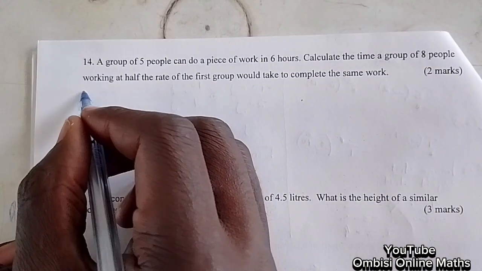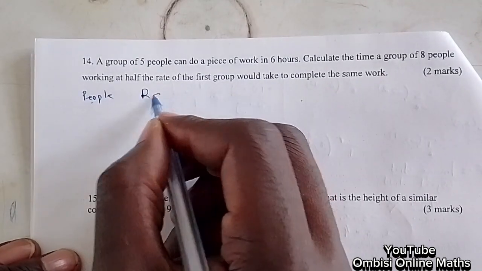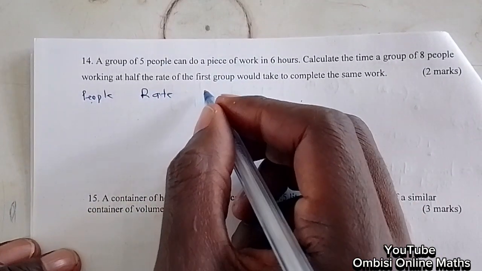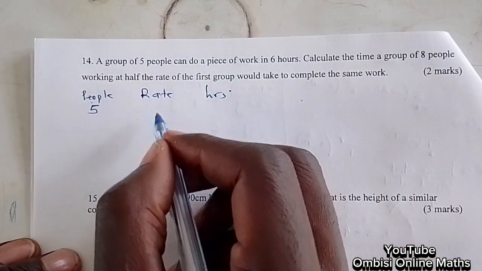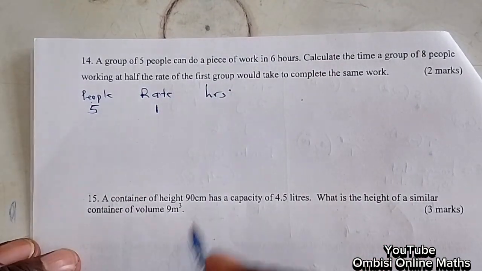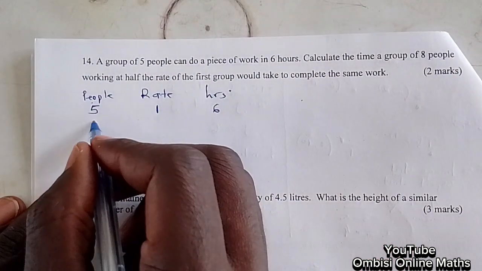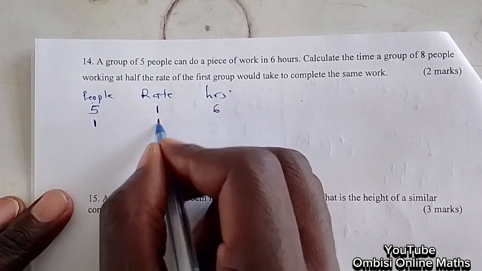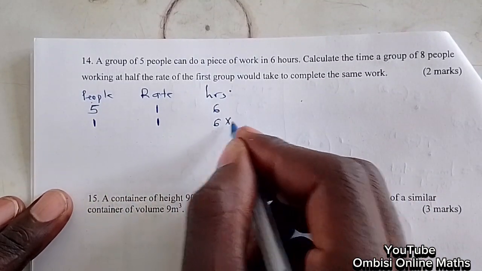So there are people, they are working at a certain rate, then the time taken in hours. So 5 people working at a full rate, that is 1, do it in 6 hours. Now, what about 1 person working at a full rate? It means take a longer time, so that is 6 times 5.